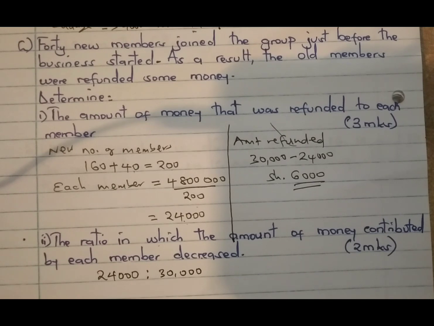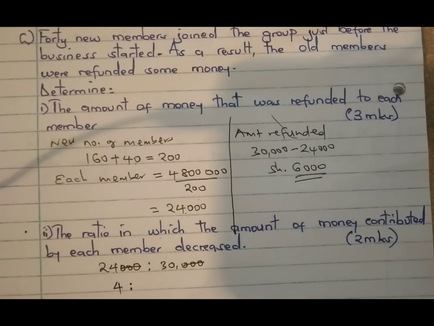In this case now, we can cut off the 3 zeros, then 6 is common in both, and therefore 24 by 6 you get 4, then 30 by 6 you get 5, and that is the ratio in which the contribution by each member decreased.